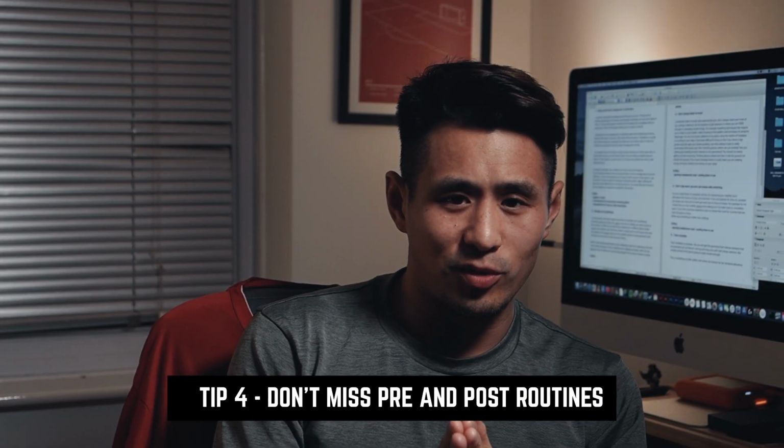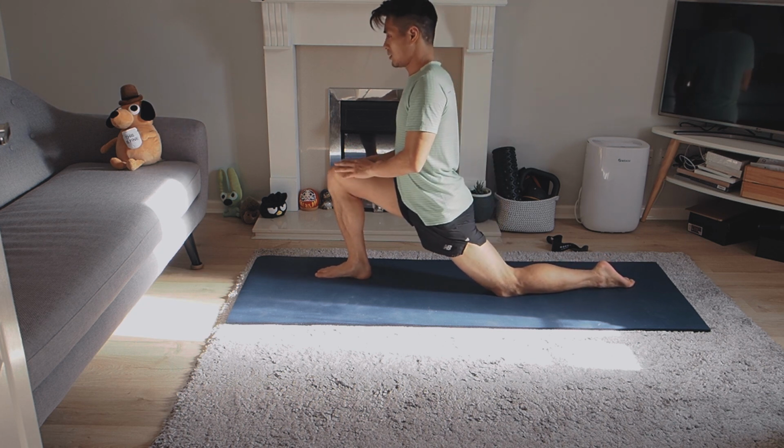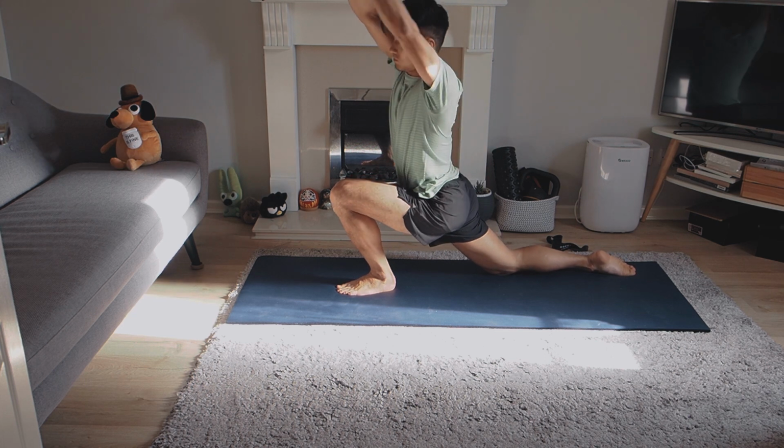So tip number 4 is all about do not miss warm-ups and do not miss post-stretching, pre-stretching as well. Don't miss any of that after the run and before the run. Warm up properly, stretch properly, it'll reduce the chances of injury, and it'll make your run feel a lot better when you're fully flexible, fully stretched, fully mobile.